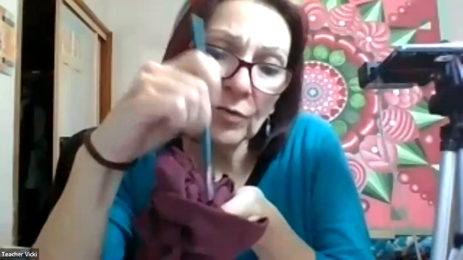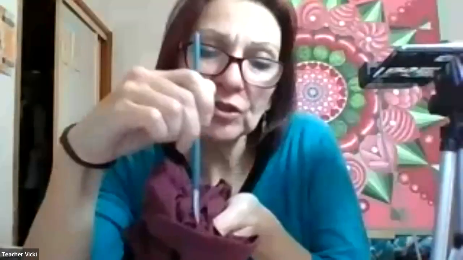Make sure that your paintbrush is nice and dry without too much paint, like this. I didn't wash it. I just dried it on a piece of cloth. This is an old rag.